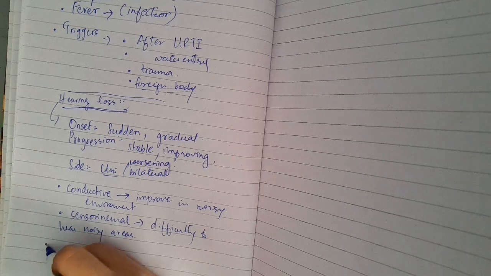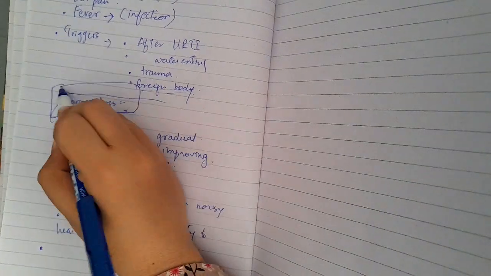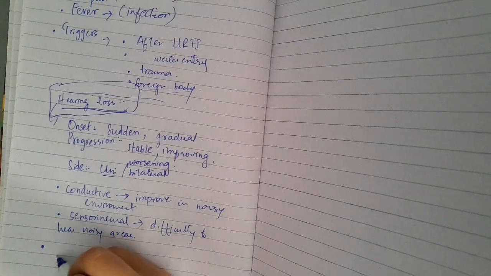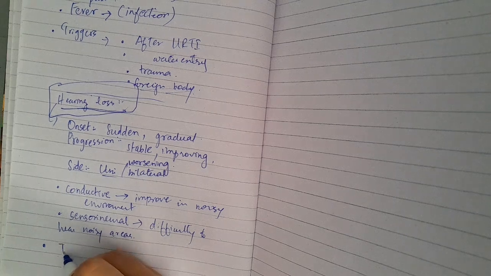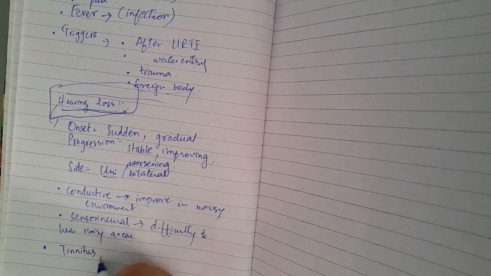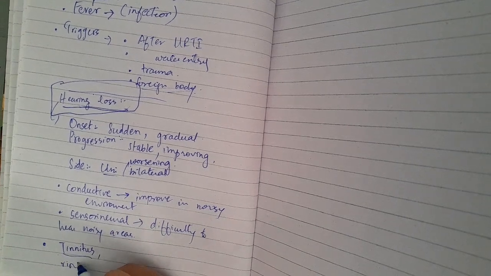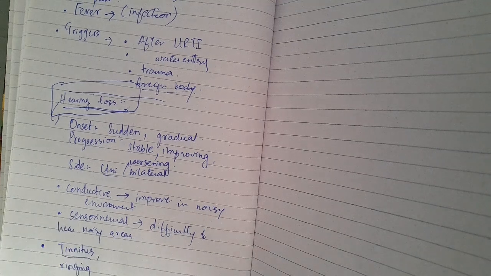Okay, next you will ask about the associated symptoms with hearing loss. What are the symptoms that are associated with this loss? That is tinnitus. Okay, tinnitus means what? It means ringing of the ears. Okay, you will hear some bell kind of sounds.